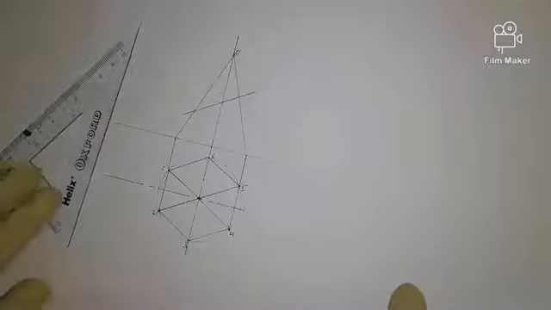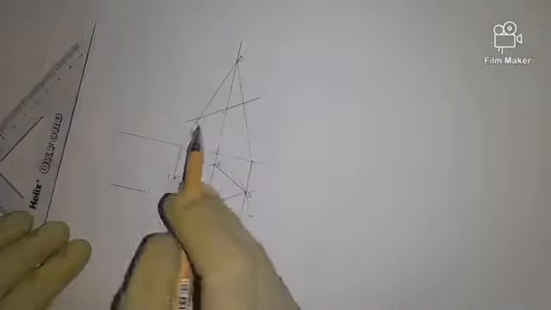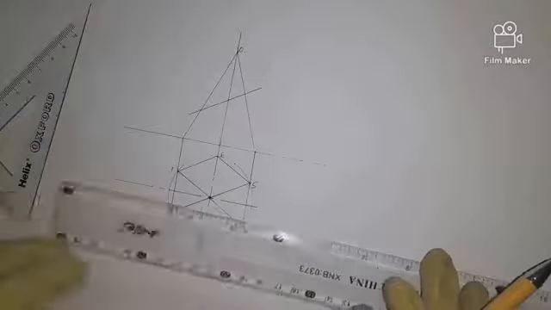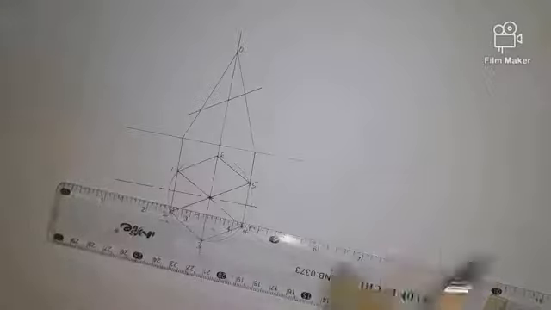Now once we've done that, we need to project these points where the cutting plane meets the slant lines back to our plan for us to determine where the cut face will be located on our plan.